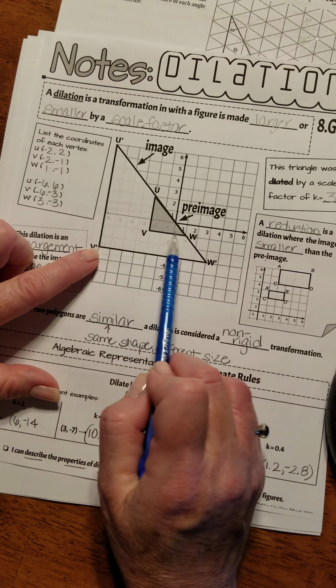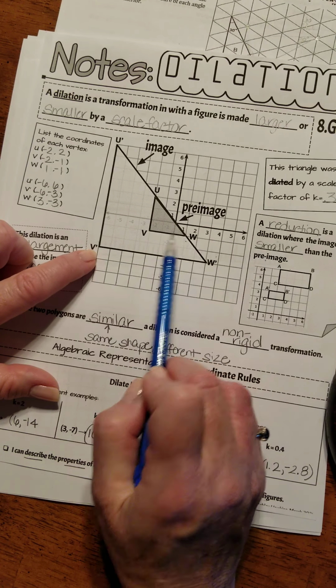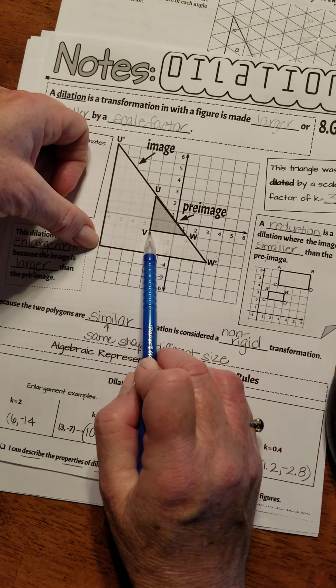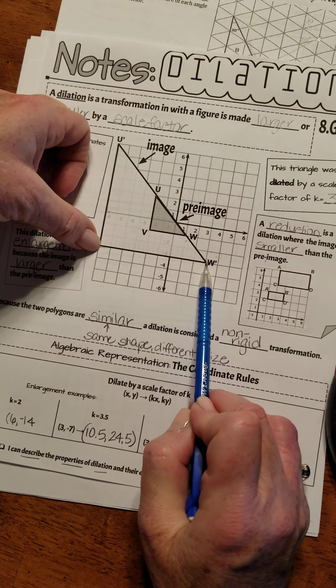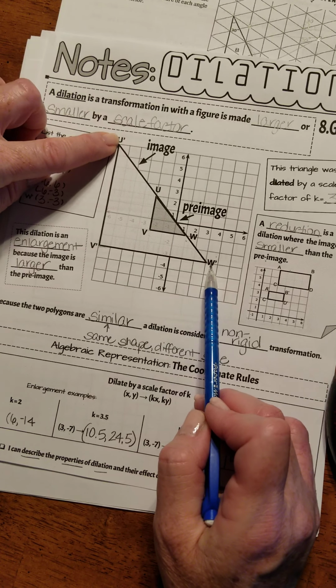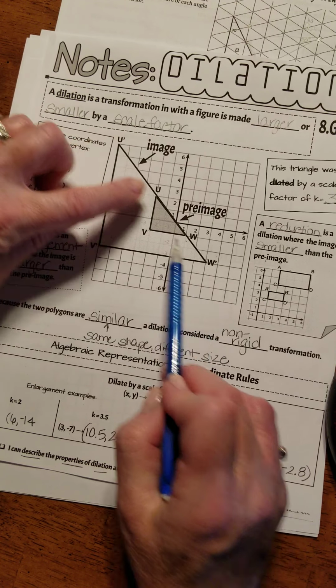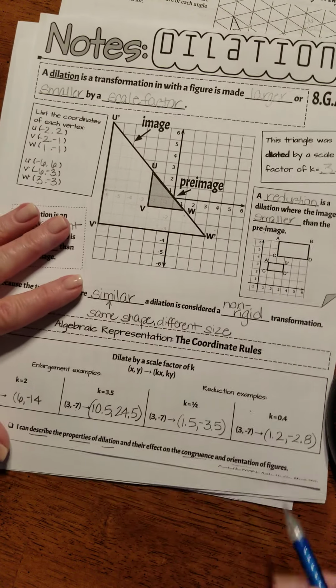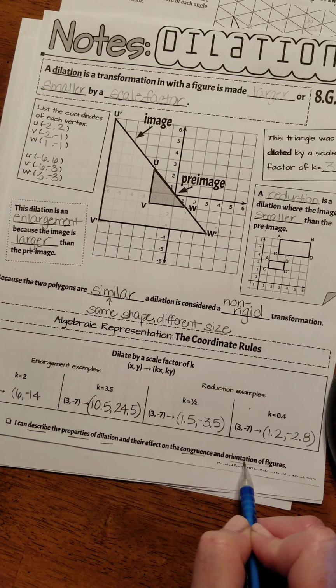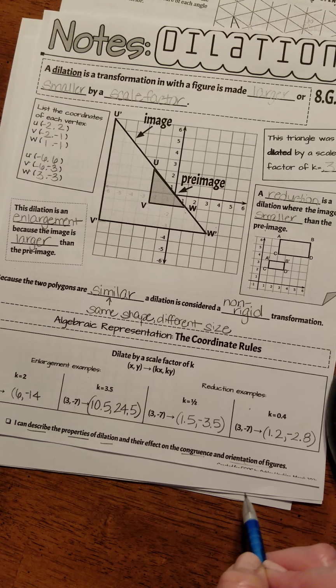So VW is, again, the line segment at the bottom. The hypotenuse of this right triangle is still U prime and W prime, just like the original. So the orientation, or the way the shape is facing, does not change. The orientation stays the same.